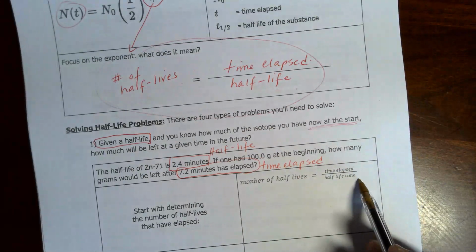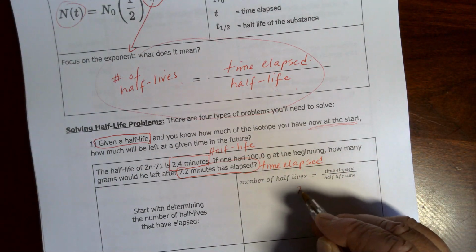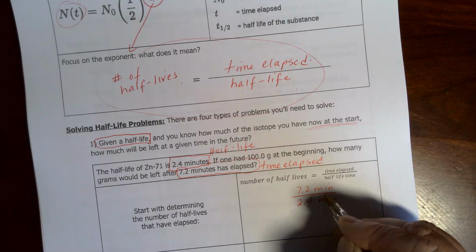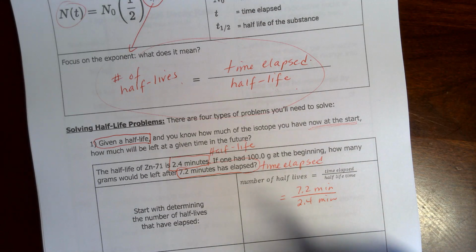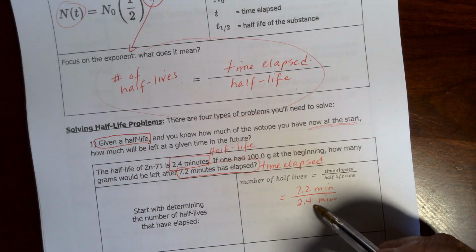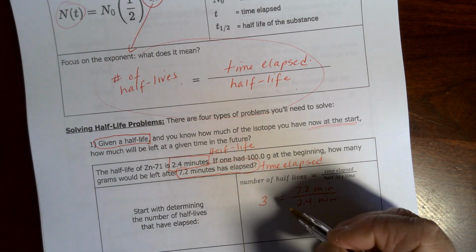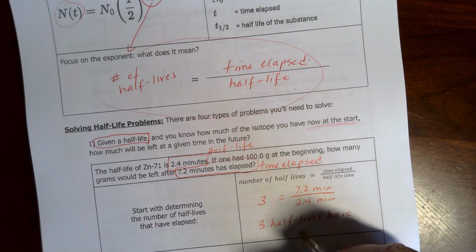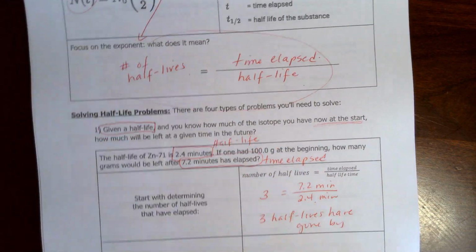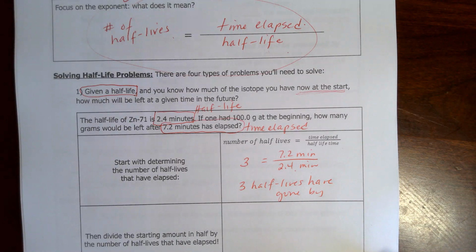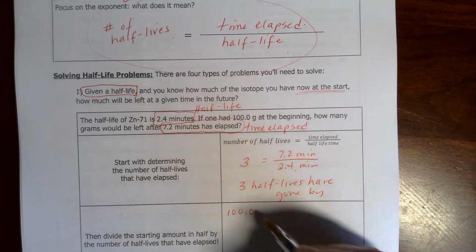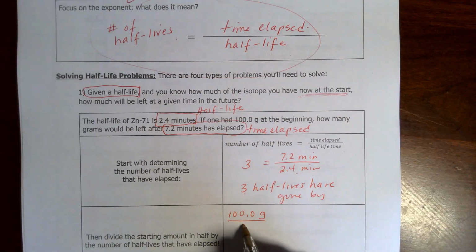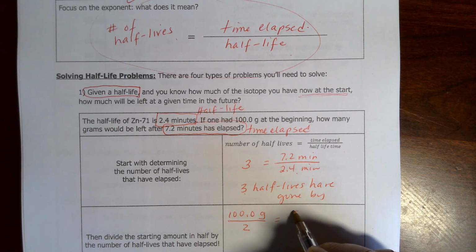So let's start there. Time elapsed is 7.2 minutes divided by 2.4 minutes. Plugging that into your calculator, 7.2 divided by 2.4 is 3. So 3 half-lives have gone by. That means we have to take our original amount of 100 grams and put it through 3 half-lives, which means we're going to divide it in half. That's going to give us 50 grams.